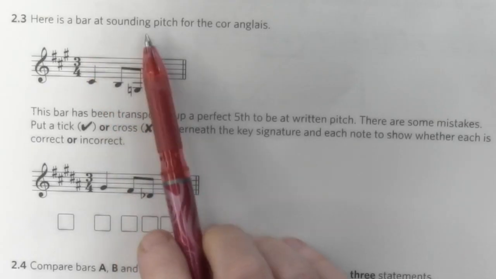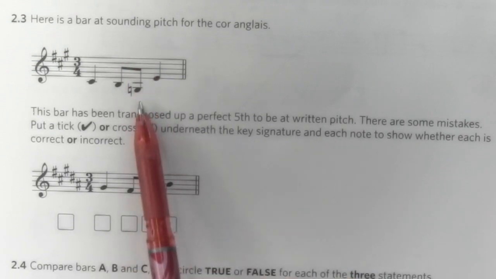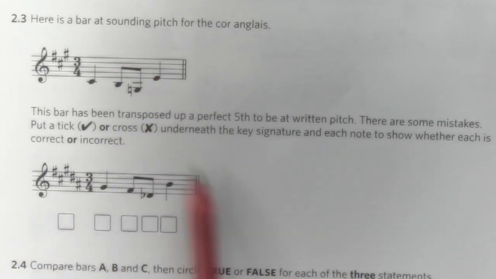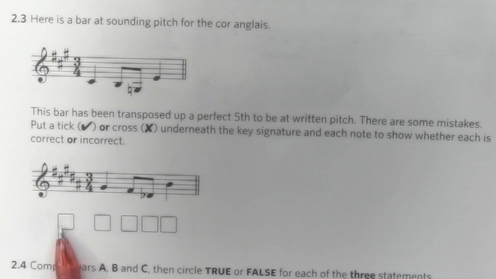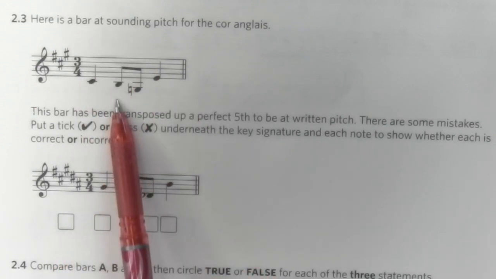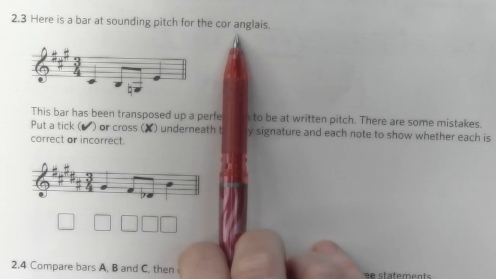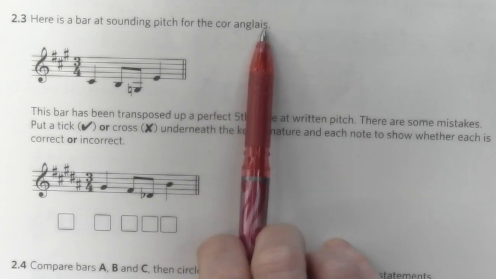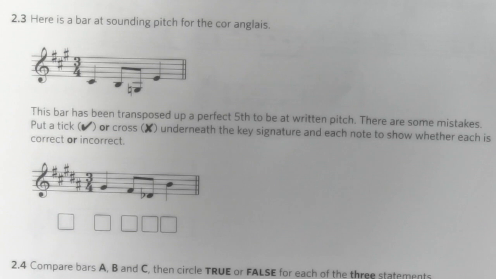In question number 3, we are asked to be the teacher of this imaginary student who has translated this bar for cor anglais, and the cor anglais reads a fifth, the perfect fifth below, basically.